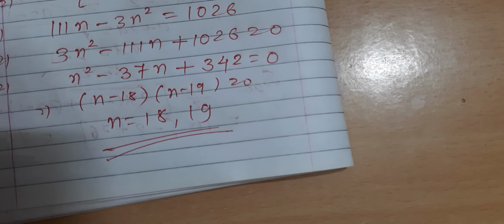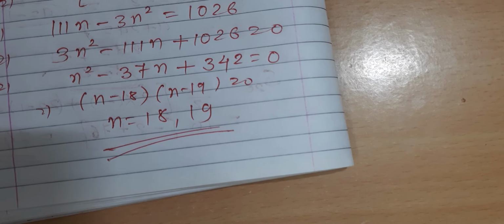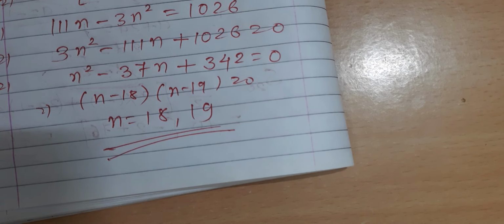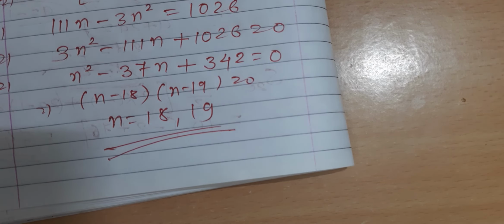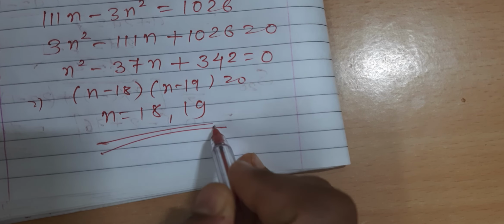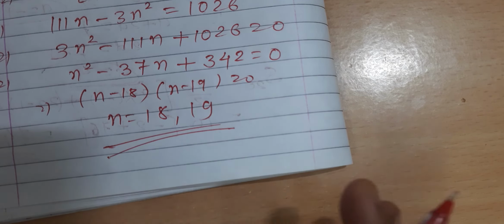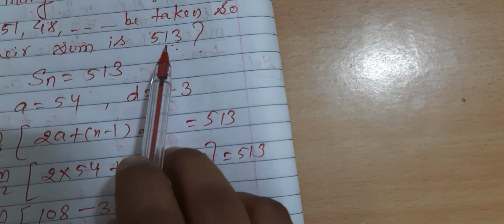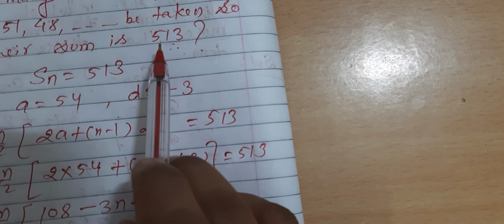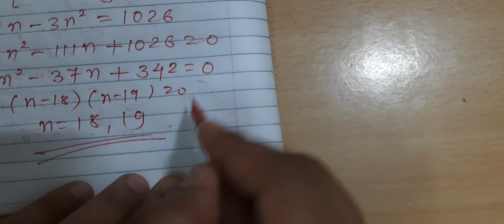So the question is whether both the answers are correct. Yes, both the answers are correct, because here the common difference is negative. It means the terms are in decreasing order. When you find the value of the 19th term, you will get 0. So the sum of the first 18 terms is 513, and since the 19th term is 0, the sum of 19 terms is also 513. So both the answers are correct.